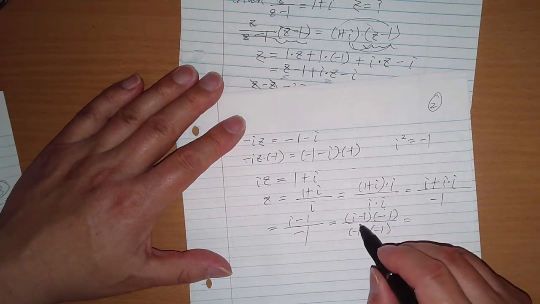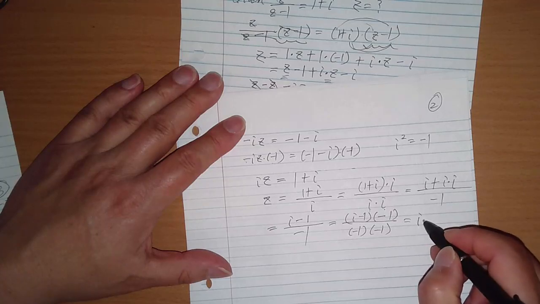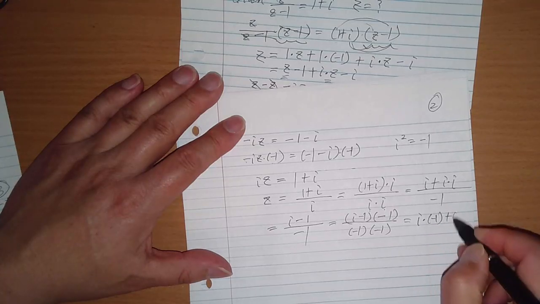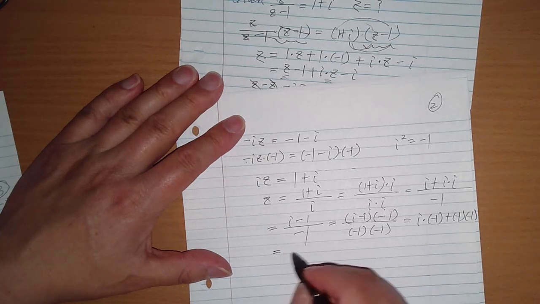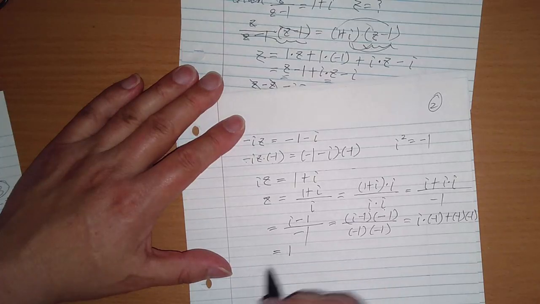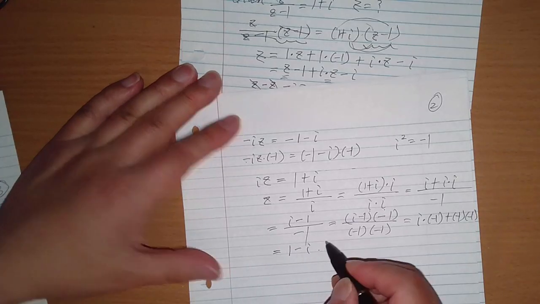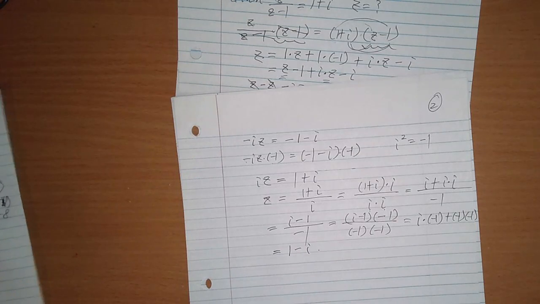So for the top, distributive law will be i times negative 1 plus negative 1 times negative 1, and then that will be 1 subtract i. And then that's pretty much it.